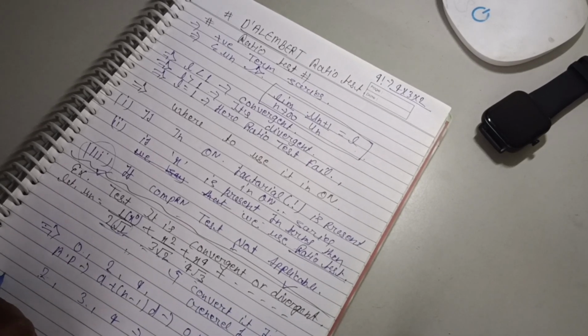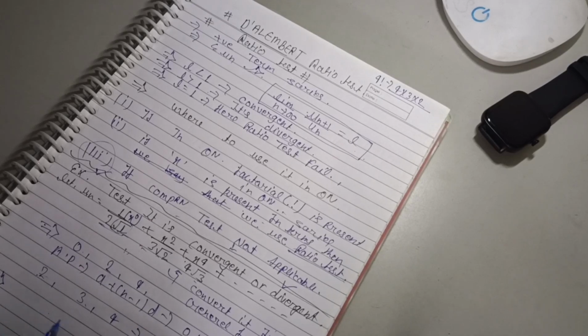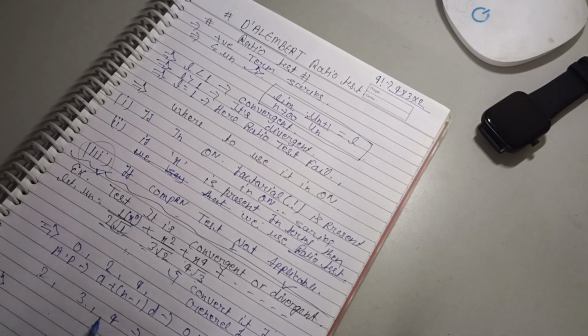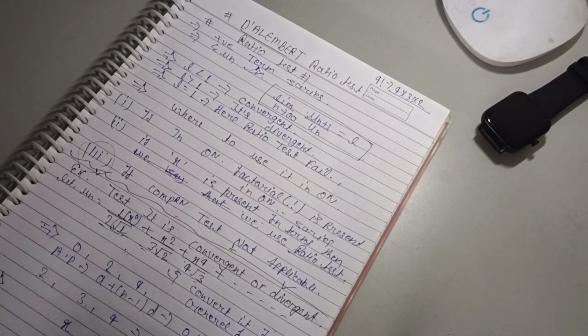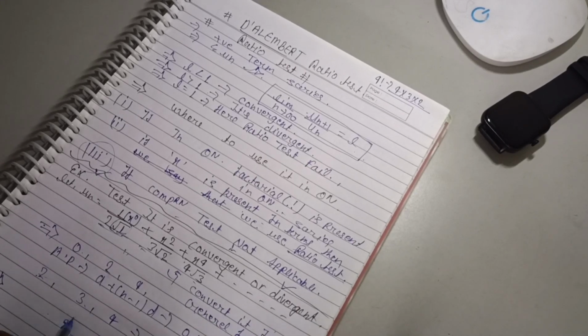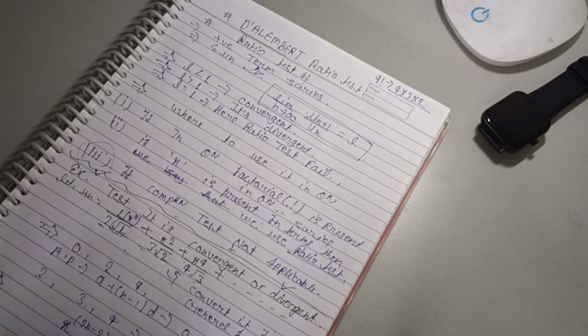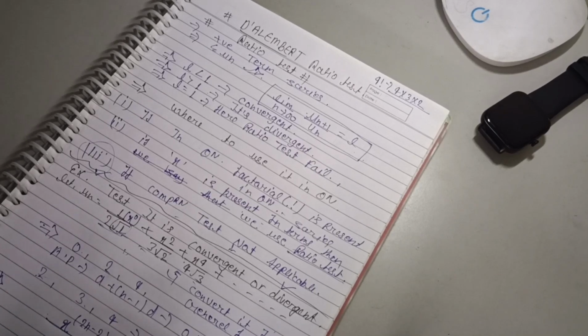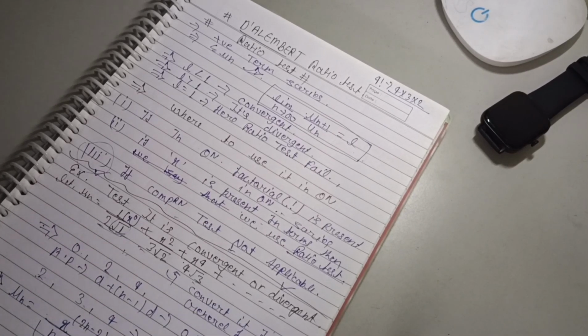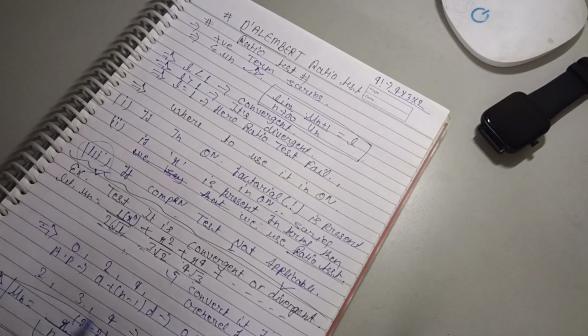So basically now we can write it as x to the power 2n minus 2 upon n plus 1 root n. So this is basically un. So we have found the general term.